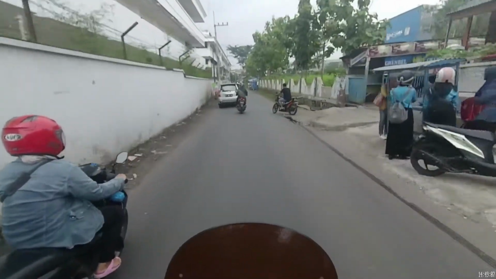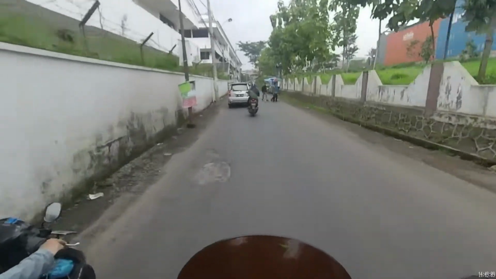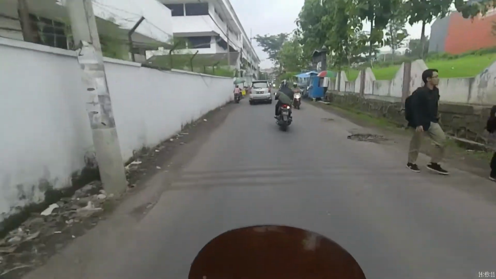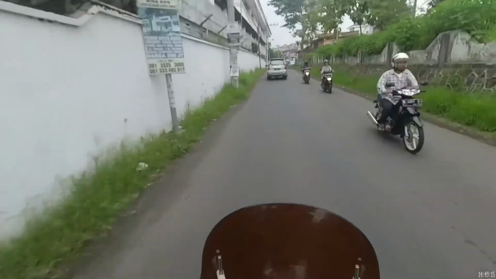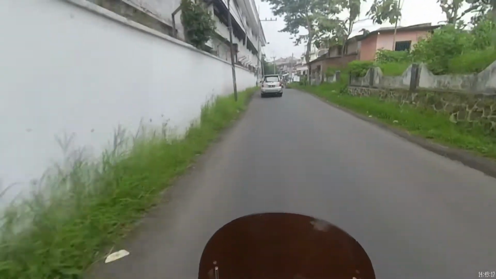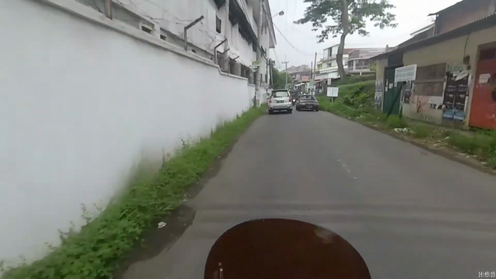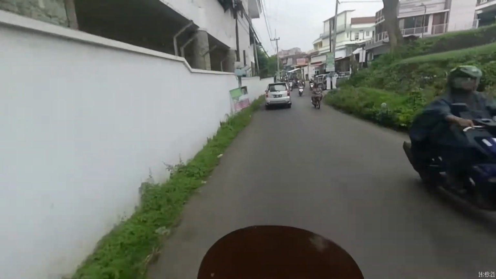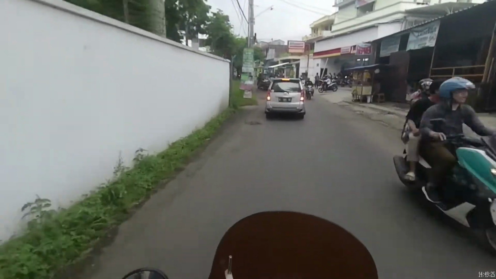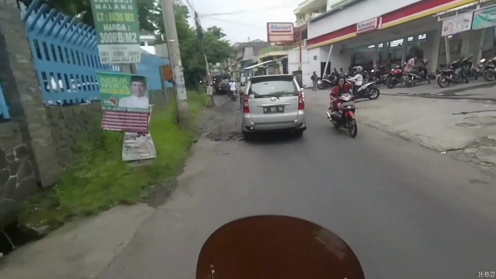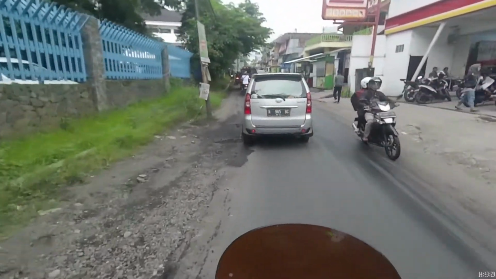Let's go. It's really clear right here. There is no traffic. On the right hand you can find Alfamart.